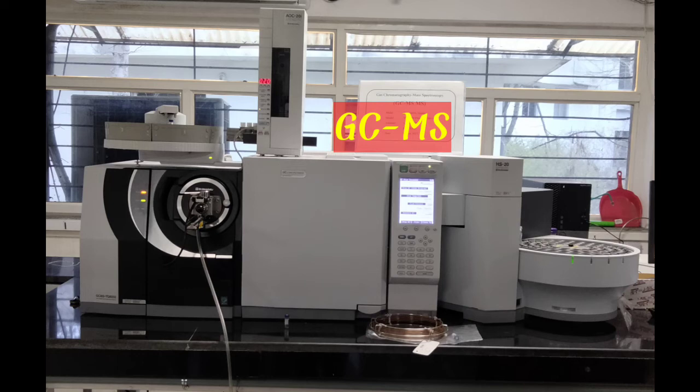GC means gas chromatography and MS means mass spectroscopy. The GC works on the principle that a mixture will separate into individual substances when heated. The heated gases are carried through a column with an inert gas. As the separated substances emerge from the column opening, they flow into the mass spectroscopy.